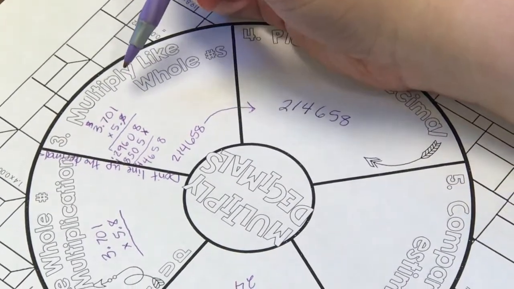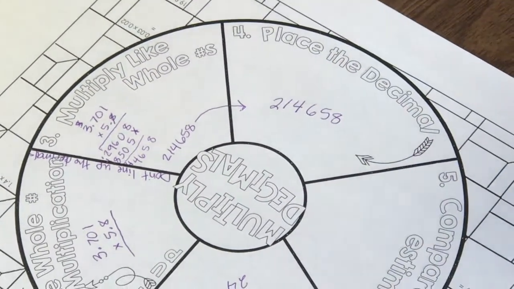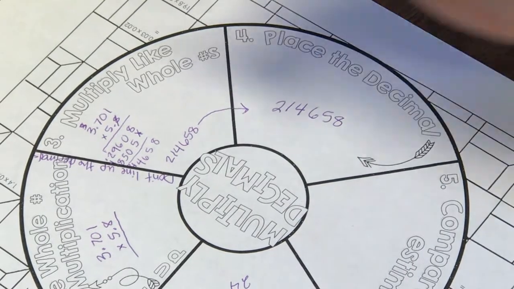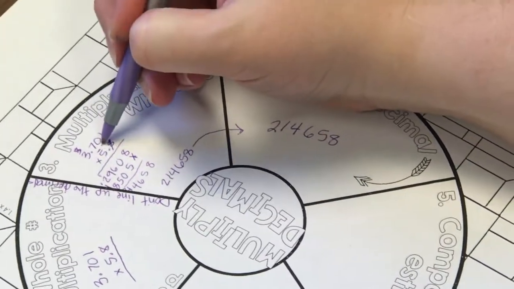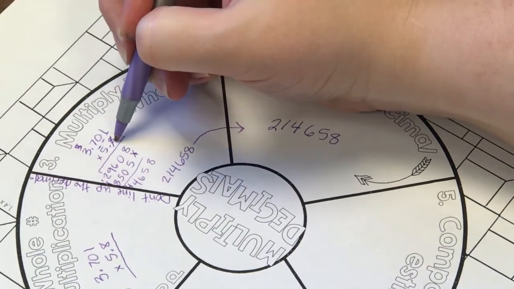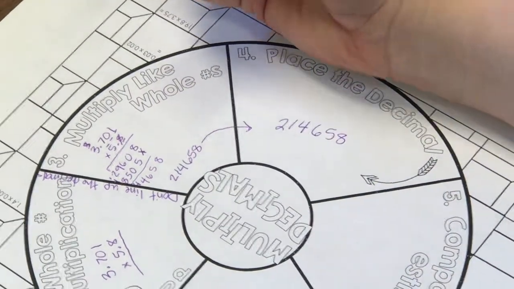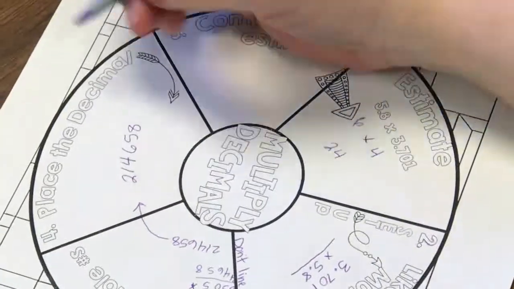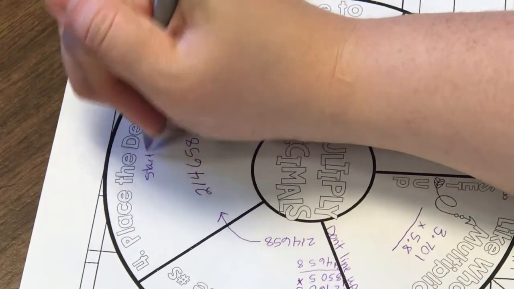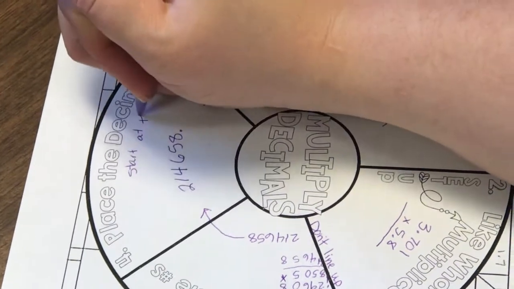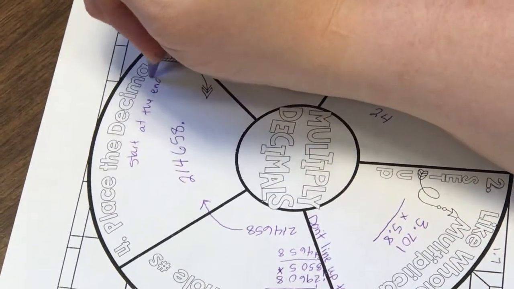How many decimals, that means any numbers to the right of a decimal, how many decimals are there total? I see 1, 2, 3, 4. Okay? I always start at the end.